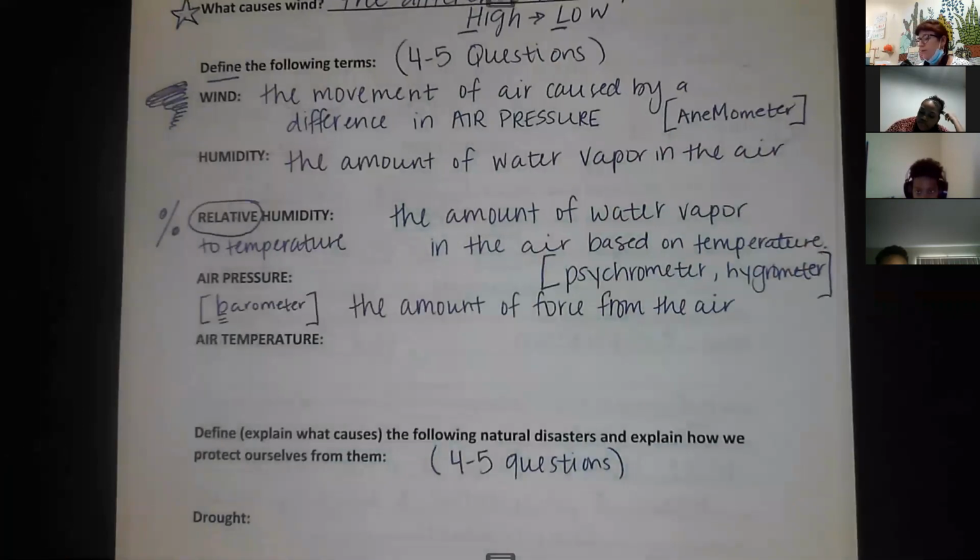I'm going to super simplify that and say the amount of force from the air. Remember, the air is constantly pushing on things, right? Blowing things, like us while we were trying to walk into the building today. But I'll simplify that because it's the amount of pressure that we feel from the air.